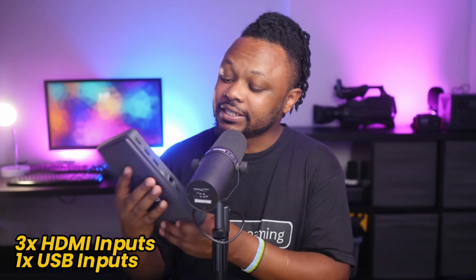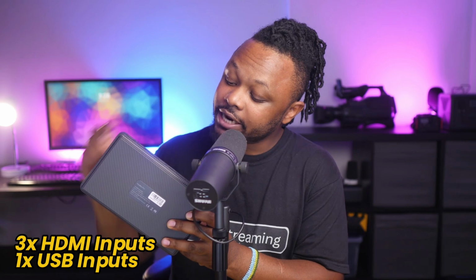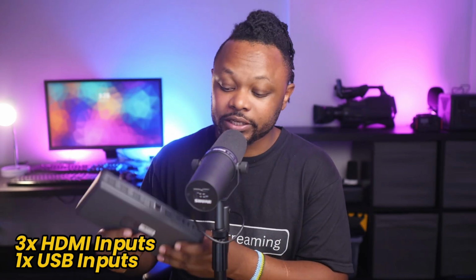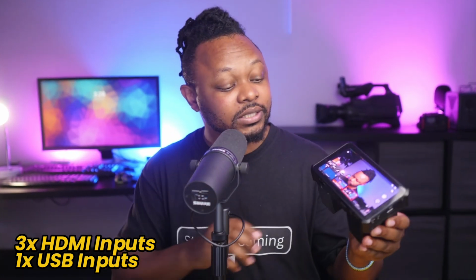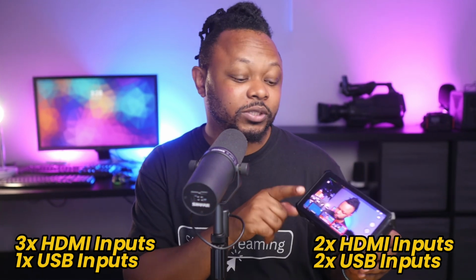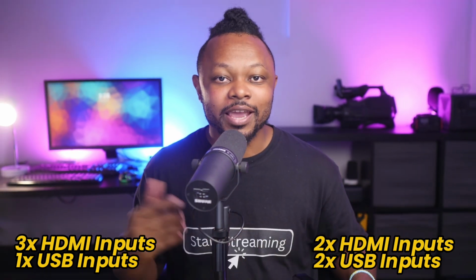Another thing, when it comes to inputs though, the Yolobox does have 1, 2, 3 HDMI inputs and 1 USB. Now this one only has 2 HDMI inputs and 2 USB inputs. So basically the number of inputs is the same, but if you're looking for HDMI inputs, then the Yolobox has more inputs. So if that's important for you, you probably want to go with the Yolobox.